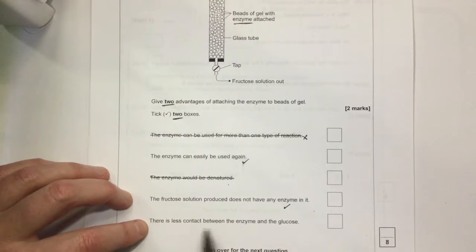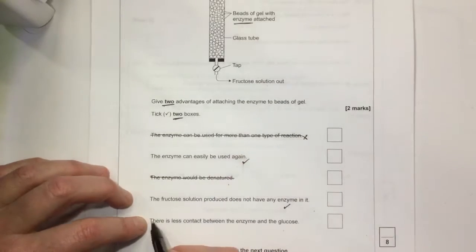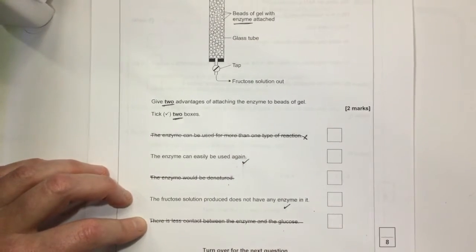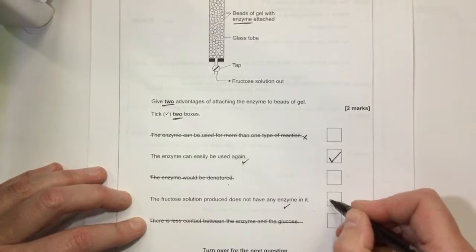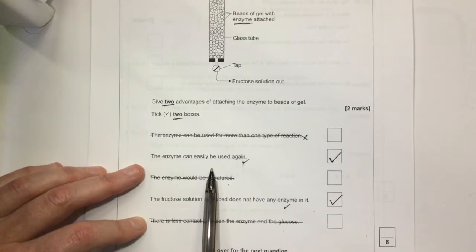And there is less contact between the enzyme and the glucose. Well, the glucose is coming through. The glucose is going to be in contact with that, so we know that's wrong. And that leaves us with our 2 correct answers. The enzyme can be easily used again, and the fructose solution produced does not have any enzymes in it.